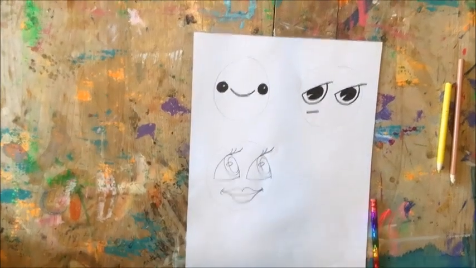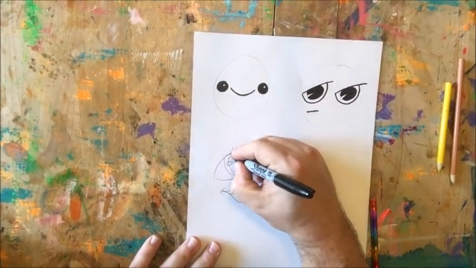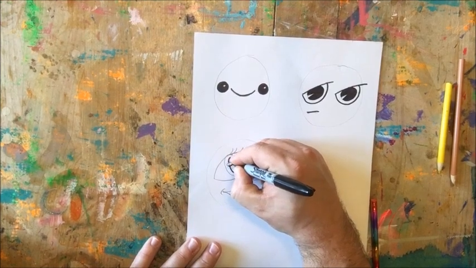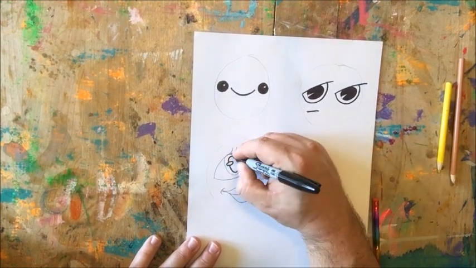All right, let's go ahead and trace that. And once again, when I get to the shine, I'm going to leave that shape kind of whole there.